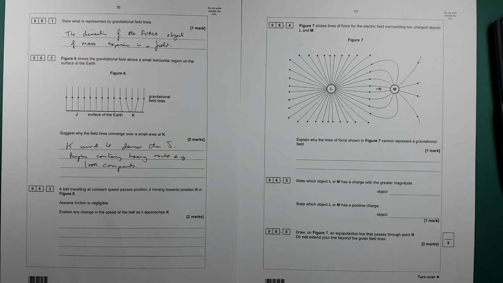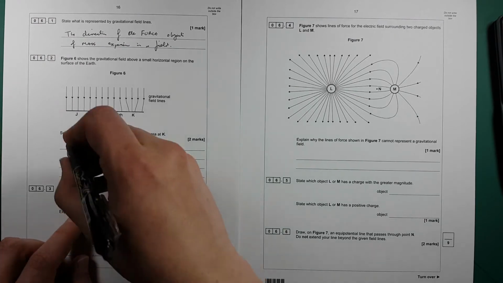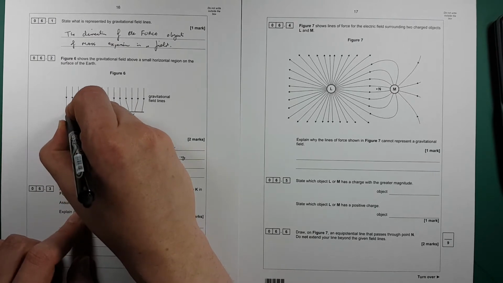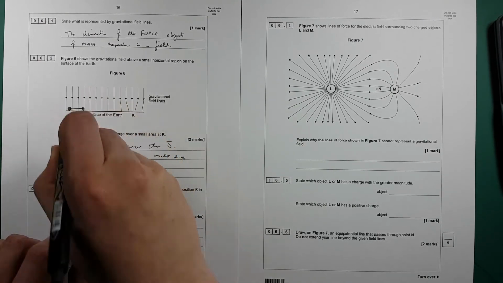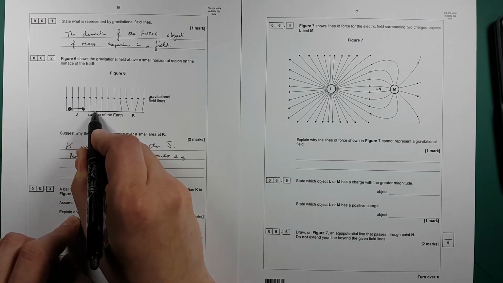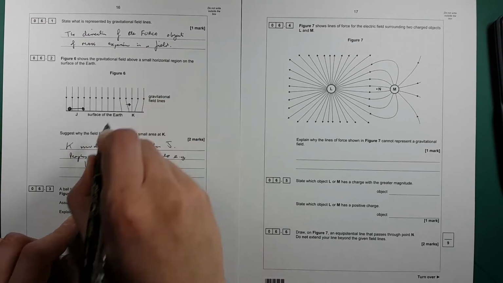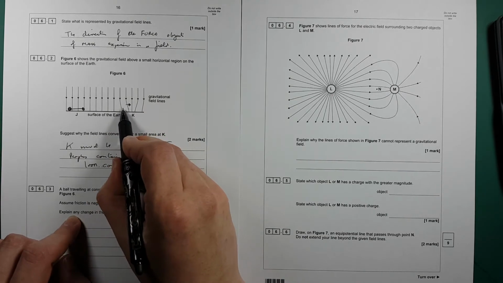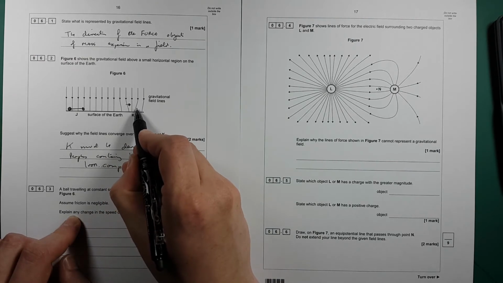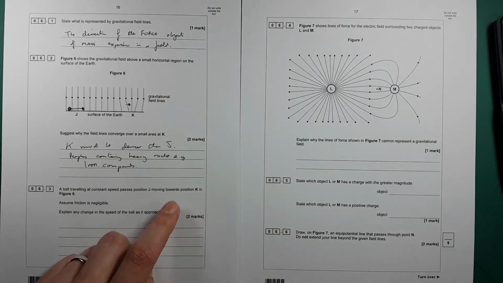A ball travelling at constant speed passes J moving towards K. Right. I think they could have worded this question more clearly as to where the ball is. So I think the ball is rolling along the floor here. If there's no friction, it's going to continue at a constant speed until it gets here, when there is a horizontal component of the field of gravitation, so it will be accelerated by gravity towards the right before it gets to K. As it goes past K, it will be decelerated by the exact same amount, but we're only interested in towards K.